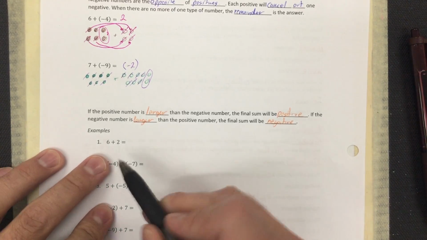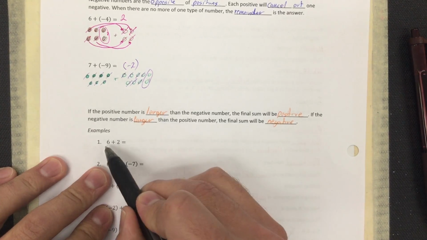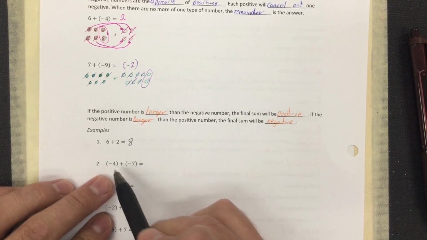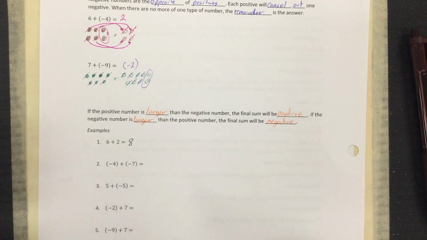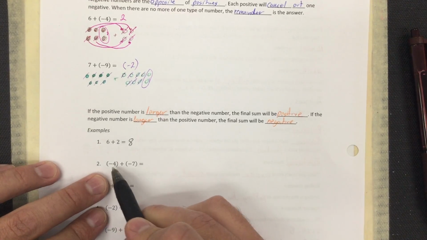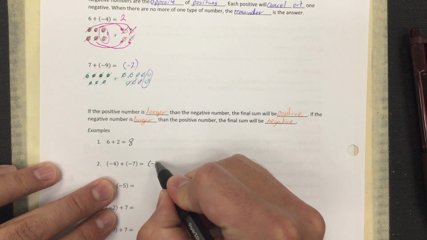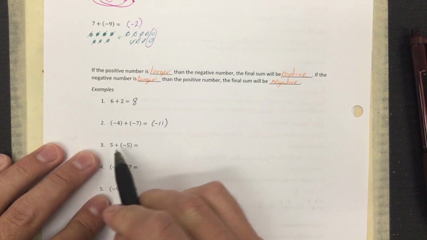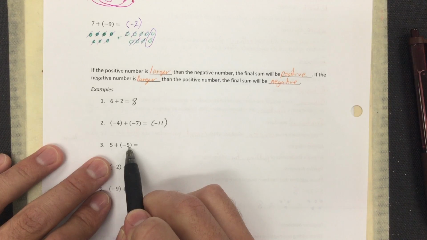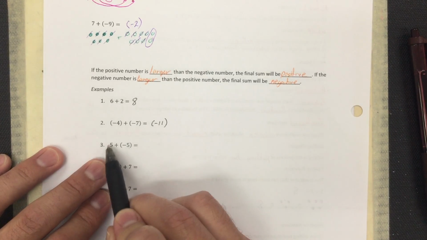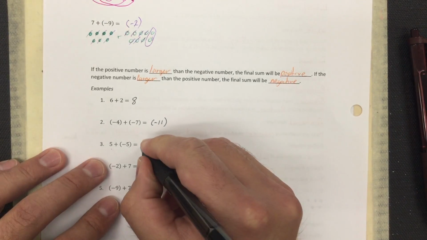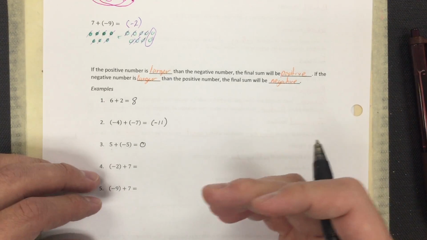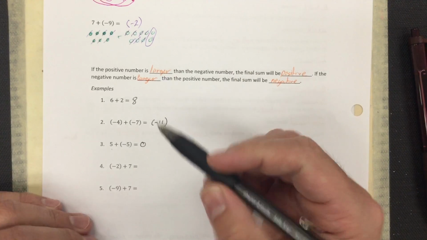So let's do a couple of examples here. All right, really simple example just to start. 6 plus 2, this is 8. They're both positive, so we're just adding more positives. -4 and -7 are both negatives, so we're just adding a bunch of negatives together. So we have 4 negatives here and 7 here, so that's just going to mean that we have 11 negatives. And so our final answer is -11. The next one here, we have 5 positives and 5 negatives. Well, all 5 of these negatives are going to cancel out all 5 of the positives. They're equal, so our final answer is going to be 0. Okay? So if they're the same number, but one is positive and one is negative, they're going to cancel each other out, and we're going to be left with 0.